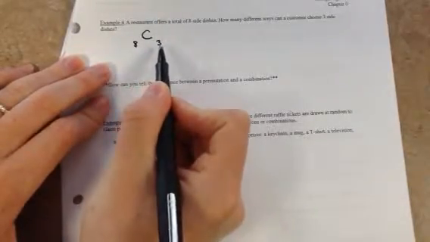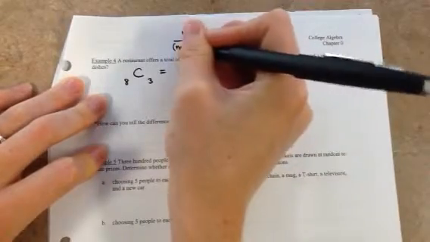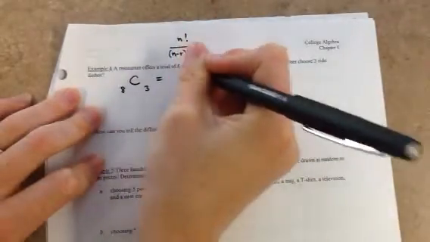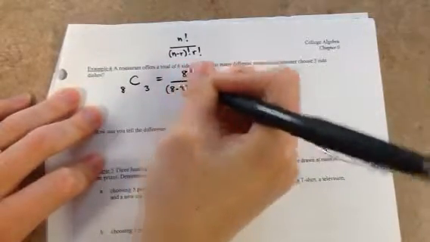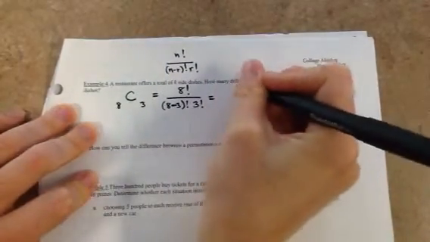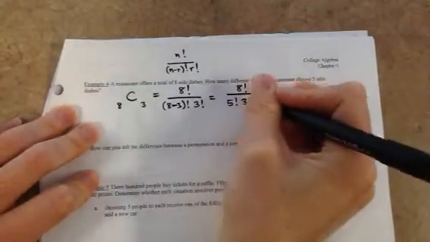Okay, so you've got 8 things to choose from, and you're doing a combination where you choose 3 items. Remember, this is the total that you're working with, and this is how many of them you're selecting. So we plug these things right into the formula. I'm going to write the formula up above again: n factorial divided by n minus r factorial times r factorial. n is 8, so we get 8 factorial in the numerator, divided by 8 minus 3 factorial, times 3 factorial. So 8 factorial, nothing's changing there. This is 5 factorial, because 8 minus 3 is 5, and then times 3 factorial.